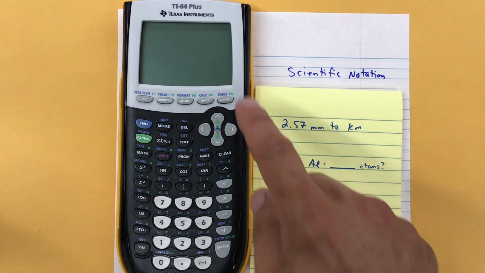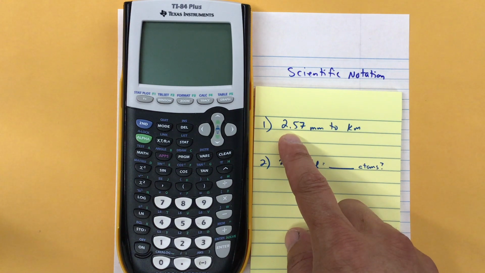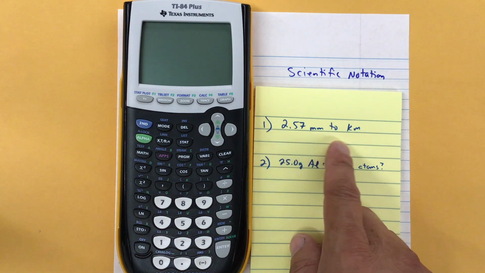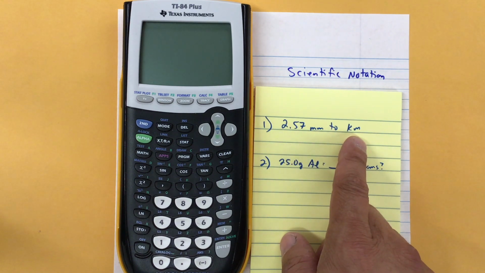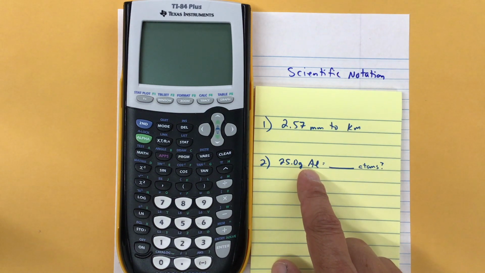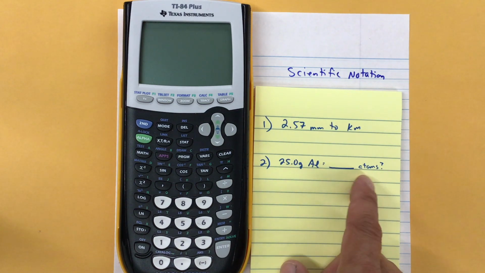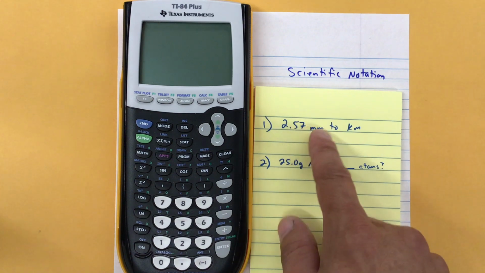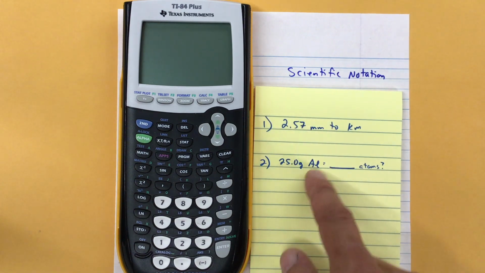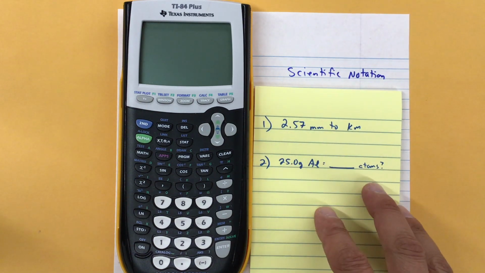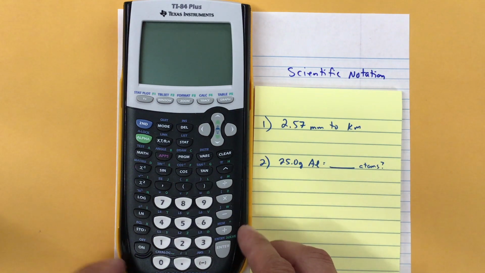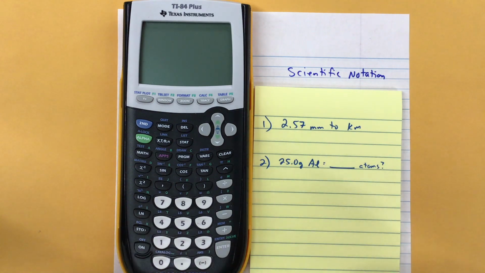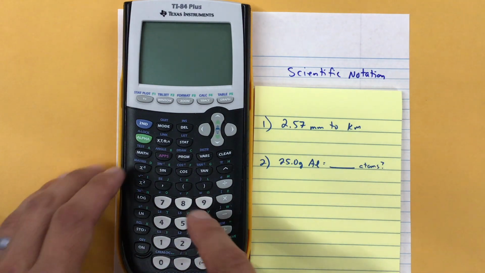So here on this TI-84, eventually some of you are going to be converting millimeters to kilometers, and then we're converting the number of grams of aluminum to number of atoms. So this is like our chapter 2 in chemistry, and this is like our chapter 3 in chemistry. I believe in some of the upcoming homeworks, we're going to use scientific notation. So what do I mean by scientific notation?